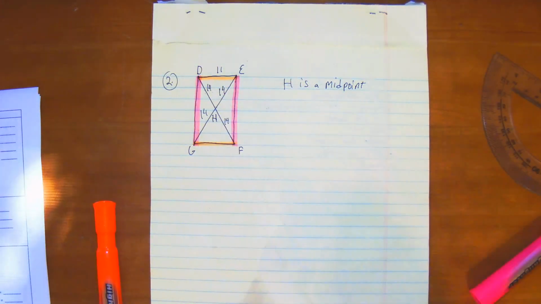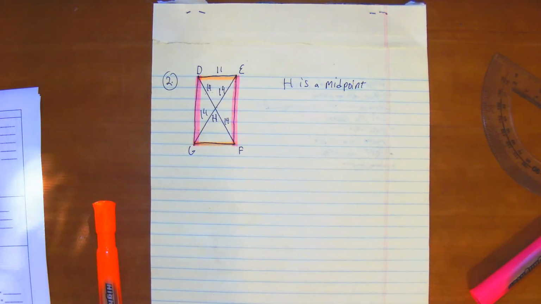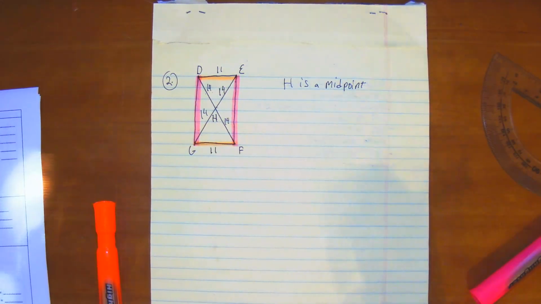Because the diagonals are always the same length on rectangles. And since H is a midpoint, 14, 14, 14, 14. Alright? Right here, GF has to be 11.